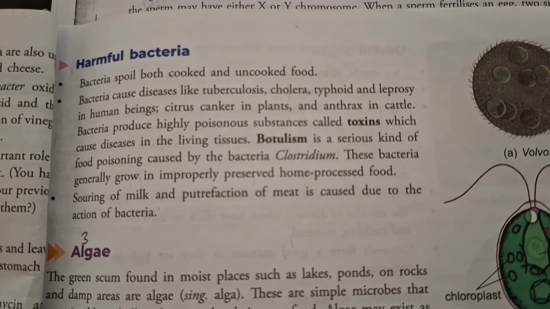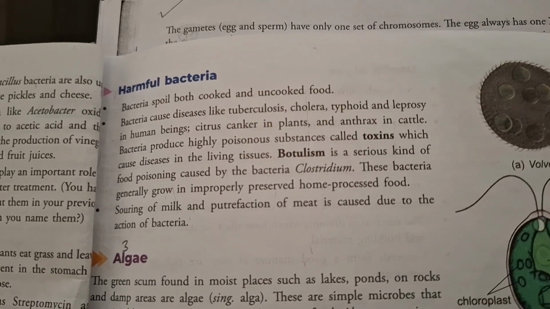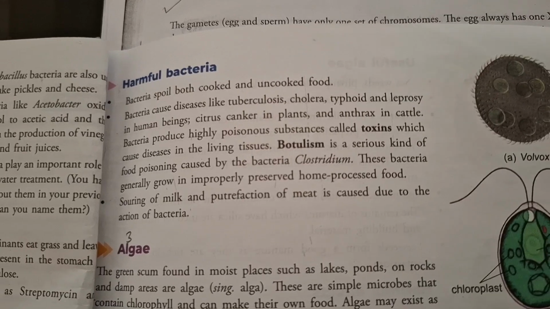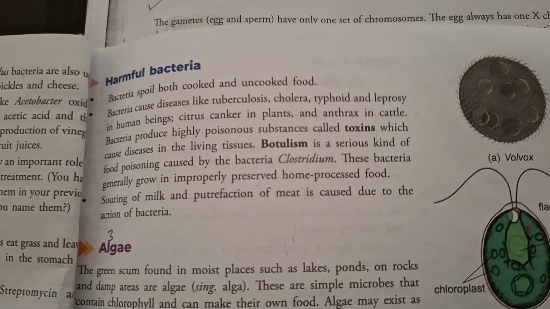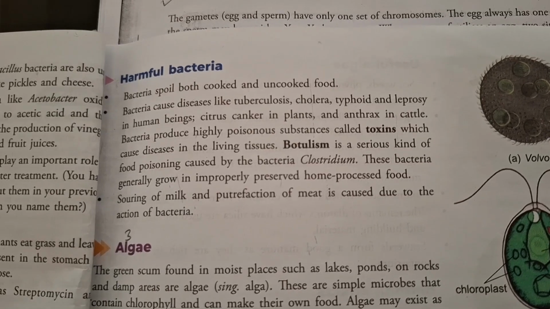Botulism is a serious kind of food poisoning caused by the bacterium Clostridium. These bacteria generally grow in improperly preserved home processed food. Souring of milk and putrefaction of meat is caused due to the action of bacteria.